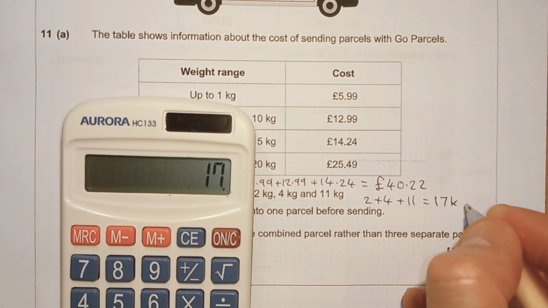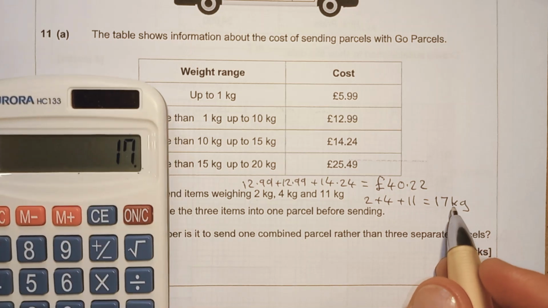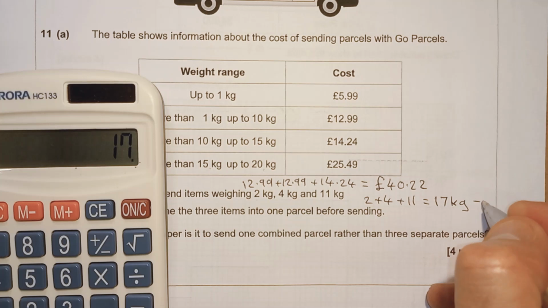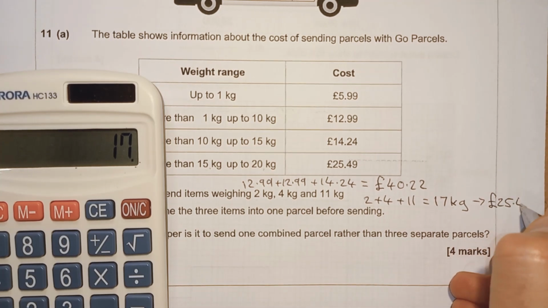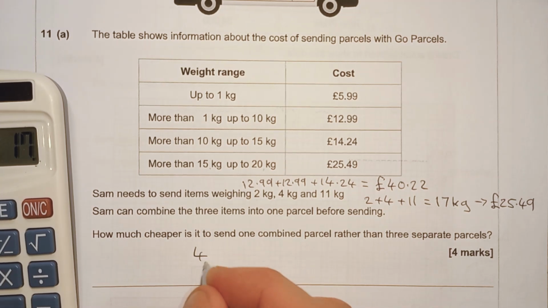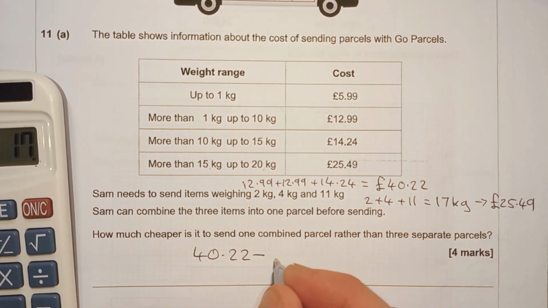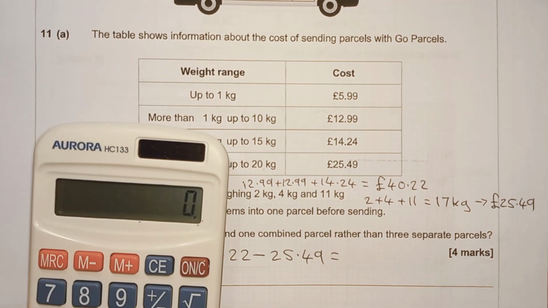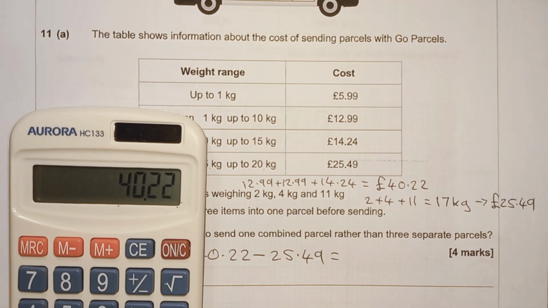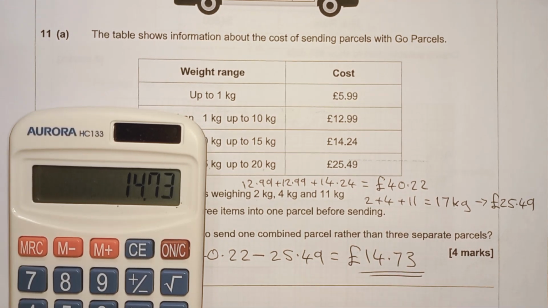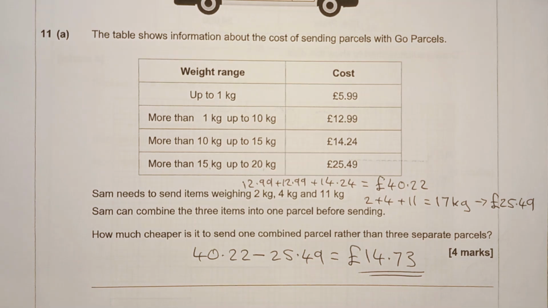Now if we combine them, well, 2 plus 4 plus 11 is 17 kilograms. And if it was 17 kilograms, that would fall into this category between 15 and 20. So that would cost £25.49. They want to know how much cheaper it is. So in other words, it's the difference. It's the £40.22 minus the £25.49 that we'd actually have to pay. So 40.22 minus 25.49 means we would save £14.73. So well worth combining.